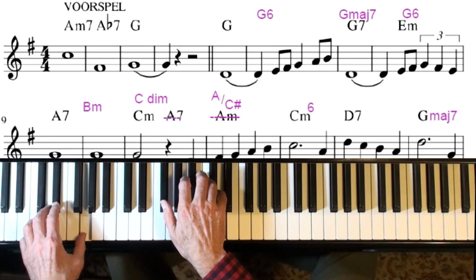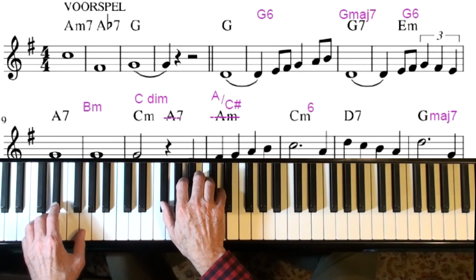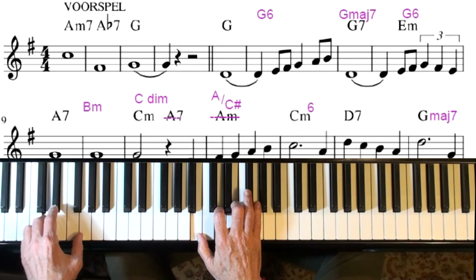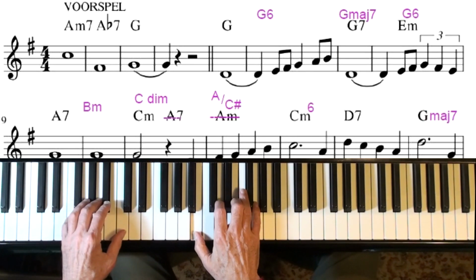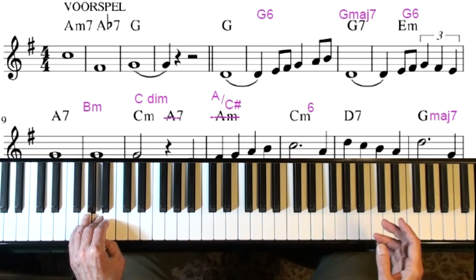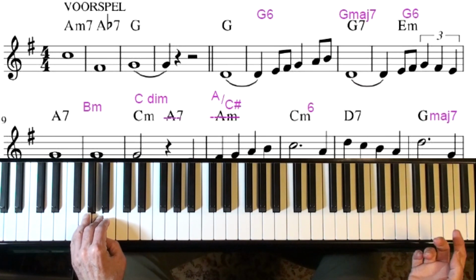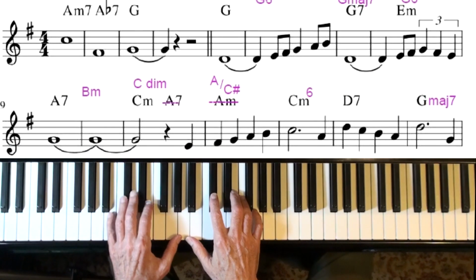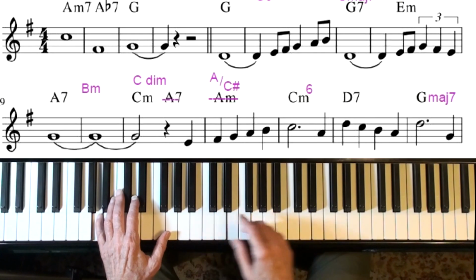Back to major 7th, not G7th. And we're still on G6 there, not E minor. And then go right to the A7th. Now, you've got like 3 bars here where there's nothing going on except a very slow chord change. So you've got to add something in here.